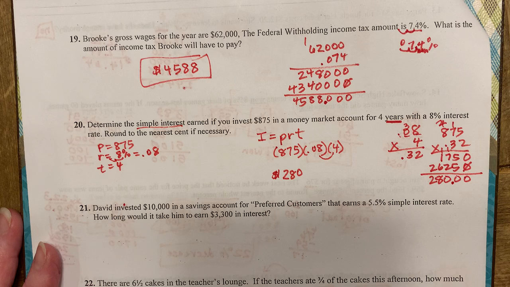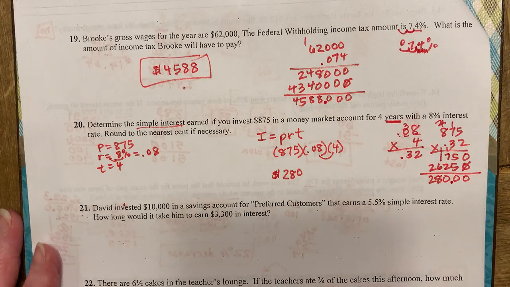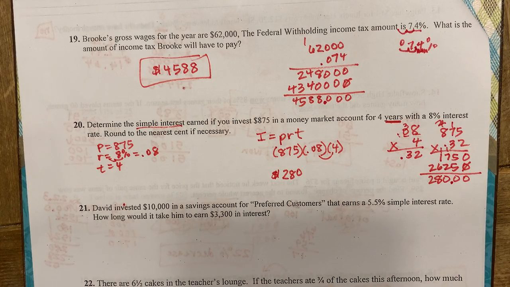Is that right? Yep, I guess that's right. Okay. Seems like a lot. Hang on, let me think about this. Okay, I'll come back to it.